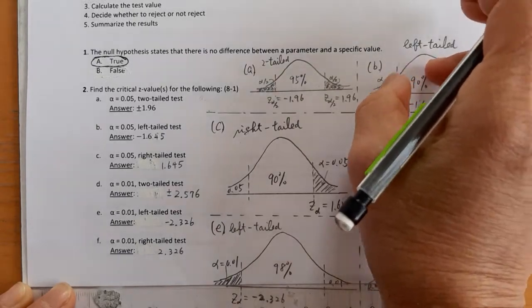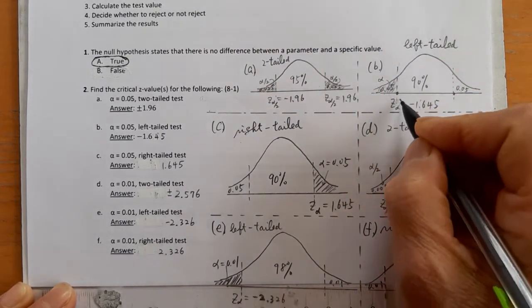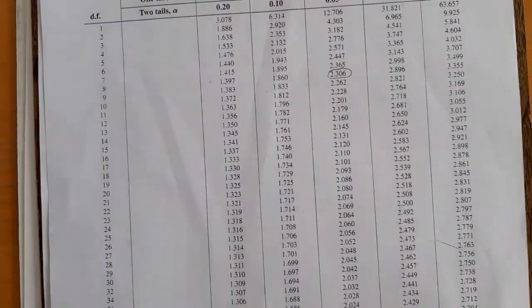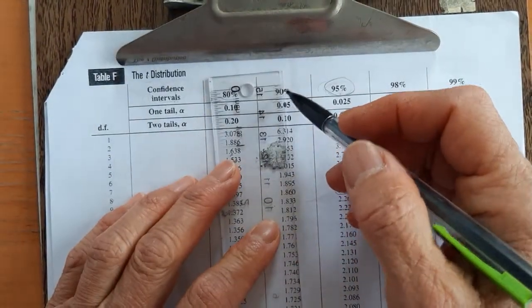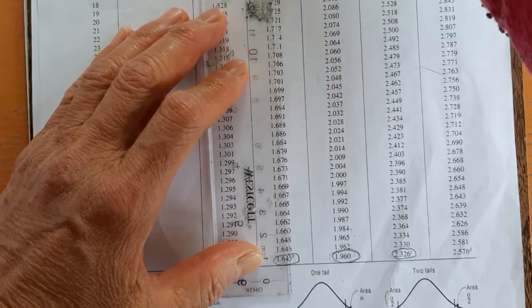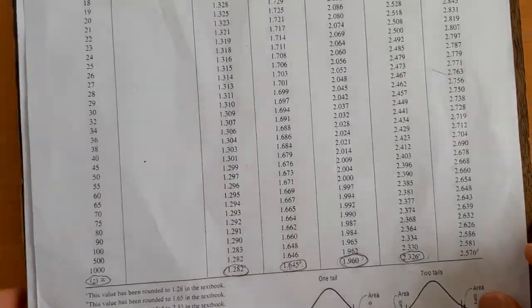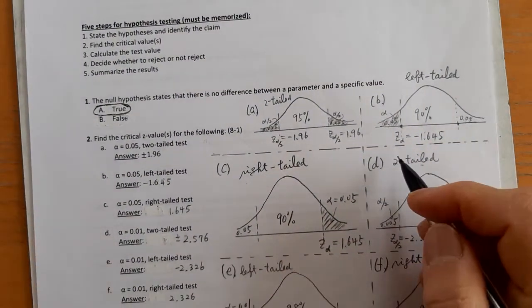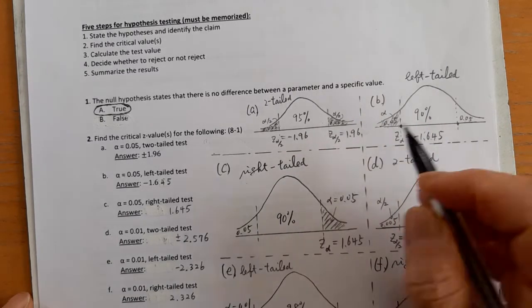So looking for the 90% confidence interval, go down to the bottom, z-score 1.645. Since this is the left tail test, the z-score is negative 1.645.